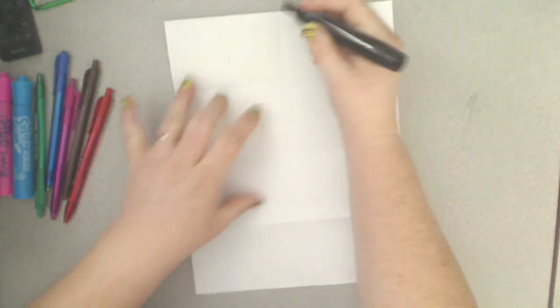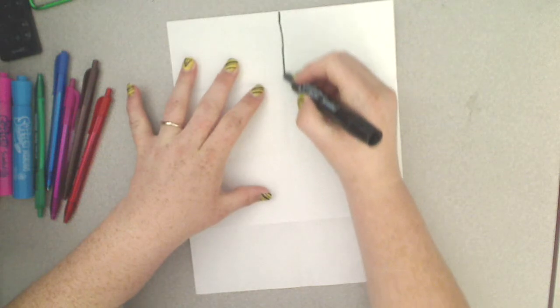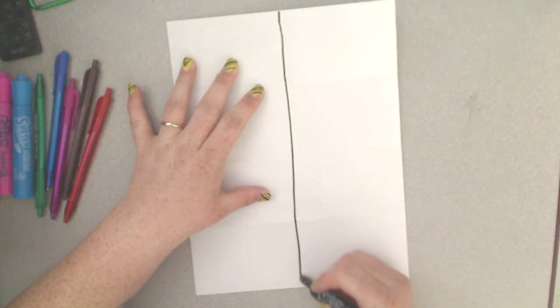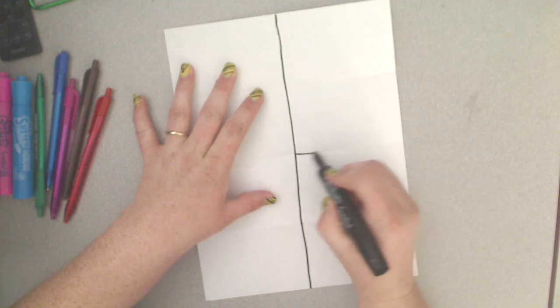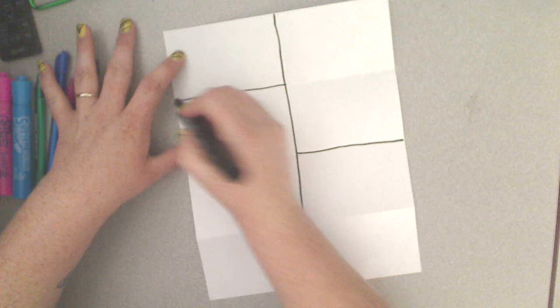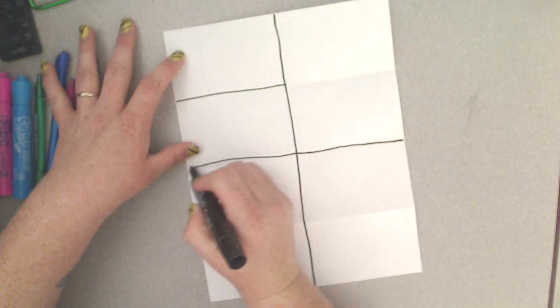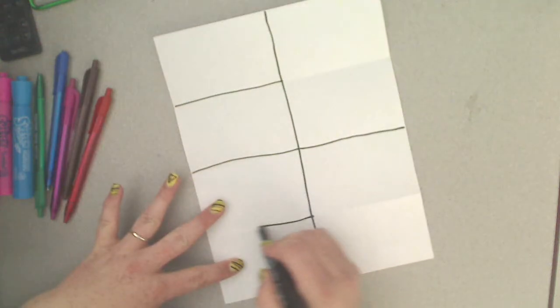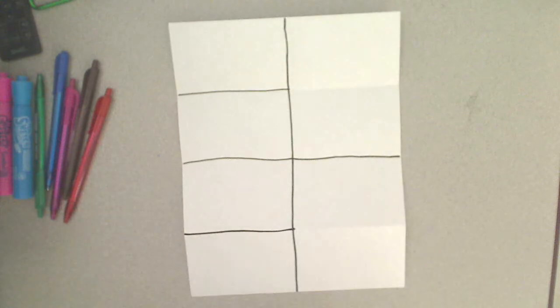And when you're done, you'll need to draw your lines just like I do. The one down the center. You'll need the middle on the right and all 4 horizontal on the left. Doesn't need to be perfect, just as long as it separates the sections.